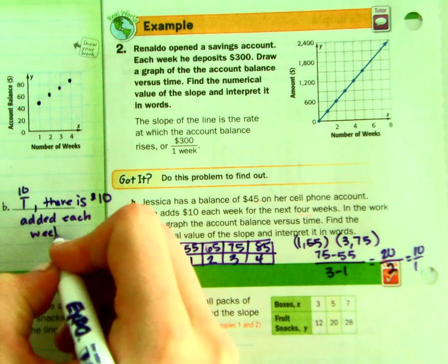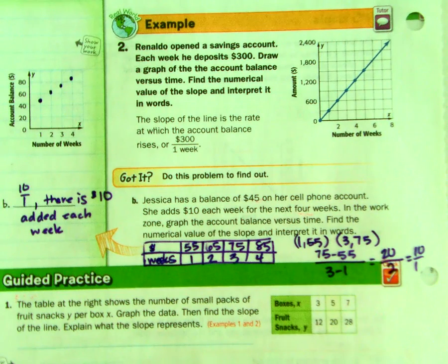And as you notice, our slope does not have labels on it. That's why they asked us to explain it, to say what does the slope really mean. Okay, and again, slope is the change in y over the change in x, or rise over run, which is the same thing as our constant rate of change and the same thing as our unit rate.